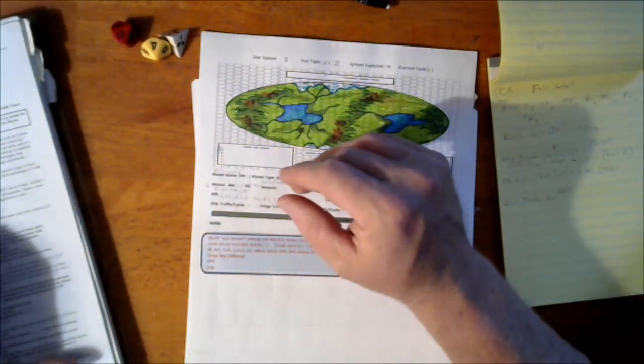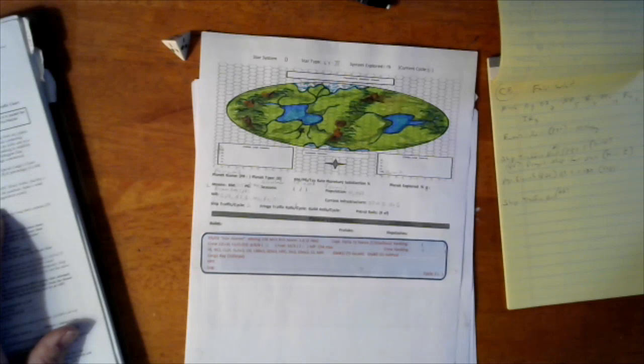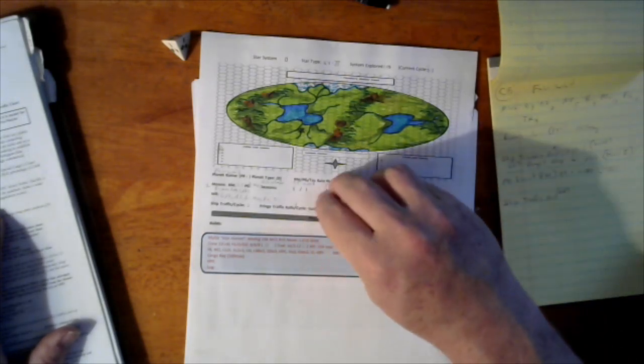So anyway, then we have our other ship traffic roll, and I roll to see which one of the 3 charts. And it's 98 again. All right, back to the guild chart.